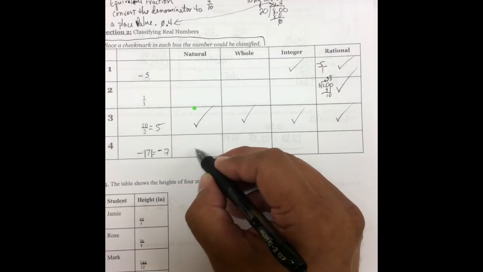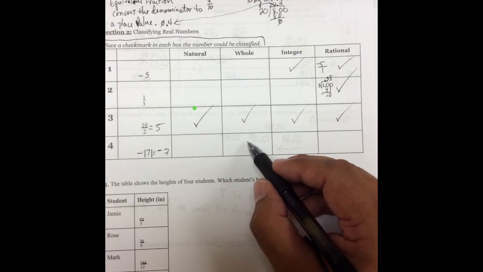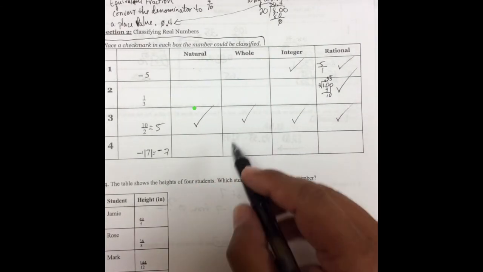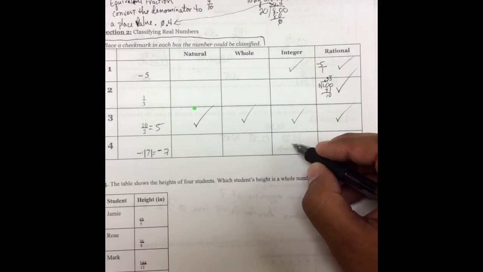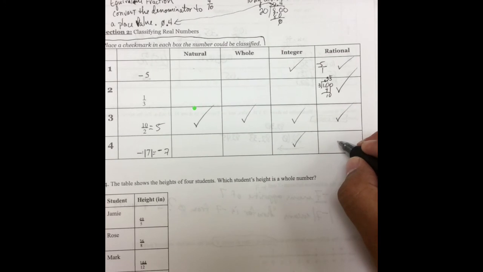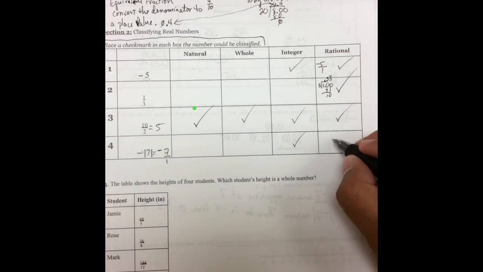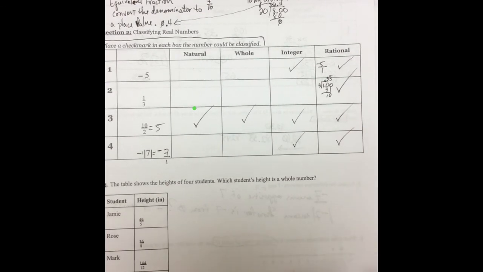Is it a natural number? No, it's not a counting number, so we've got to skip that. Is it a whole number? No, so we've got to skip that. Is it an integer? It is the opposite of a whole number, so we have to count it in the integers. And I can make a fraction out of it by placing it over a 1, so it's a rational number. So that is what your table should look like for 1, 2, 3, and 4 in section 2.